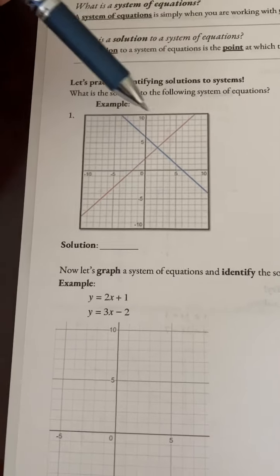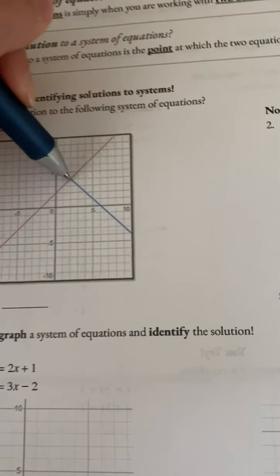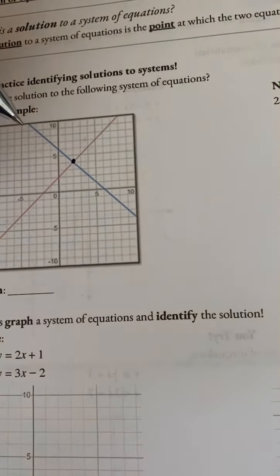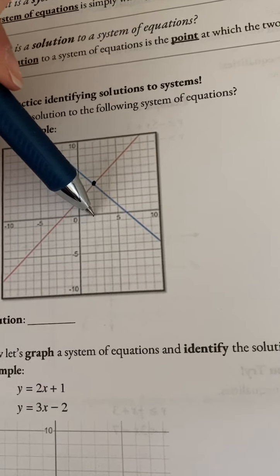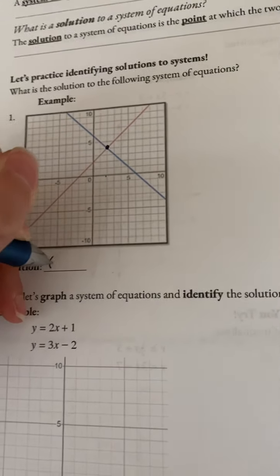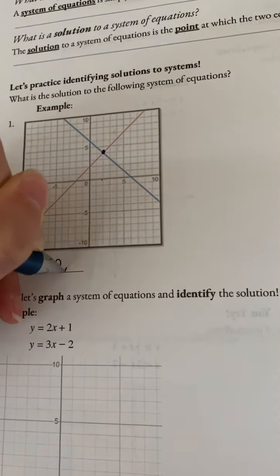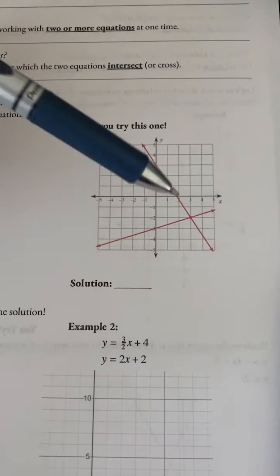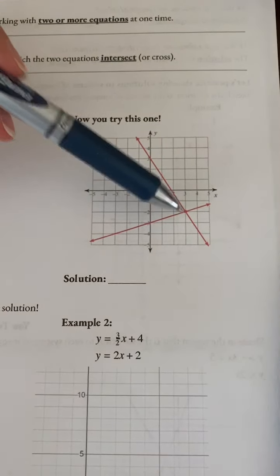So here, the question is, what is the solution to the following system of equations? We see that we have 2 lines on a graph, and I can clearly see that they cross over right here. And that point is (2, 4). So my solution is just going to be (2, 4). Okay, so now pause the video and look at this example here. Try this one and write down what solution you got for this.